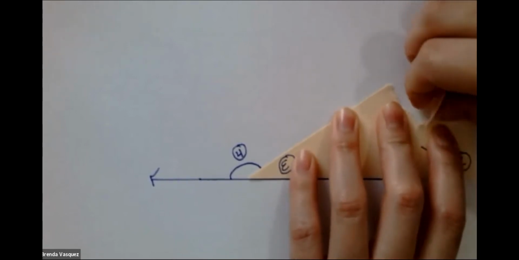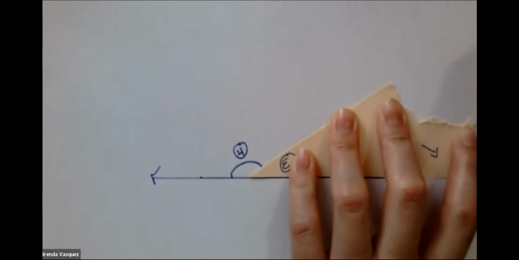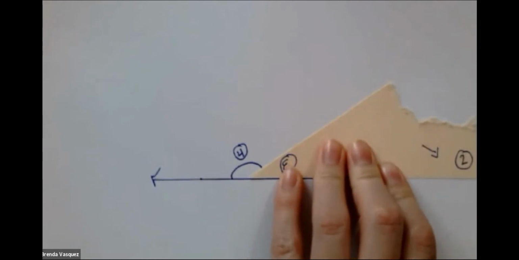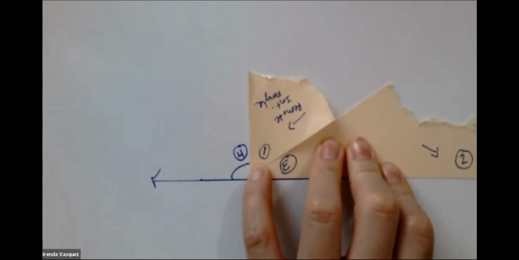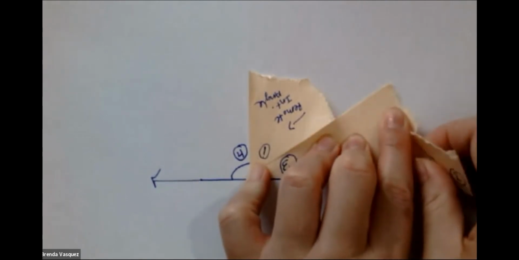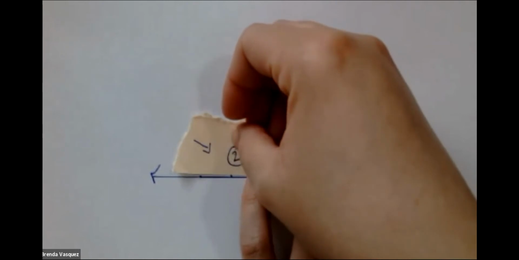Bear with me. Ms. Vasquez, you're destroying your triangle. Yes, that's intentionally done. I'm going to go ahead and place it here. And I'm going to go ahead and do the same, but now for my angle 2 on my triangle, my second remote angle. And I'm going to go ahead and place it here.